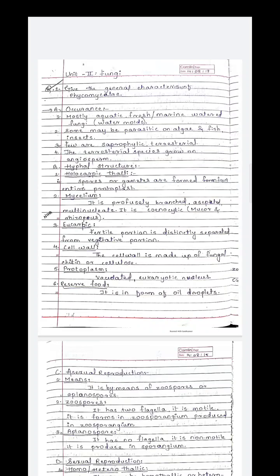In this group, mostly these fungi occur in aquatic conditions. That means they are present in fresh as well as marine water, and they are called the water molds. Some of these group members are parasitic on algae, fish, and insects.